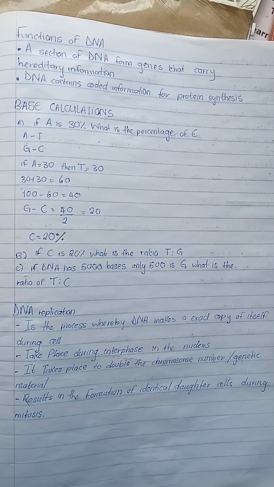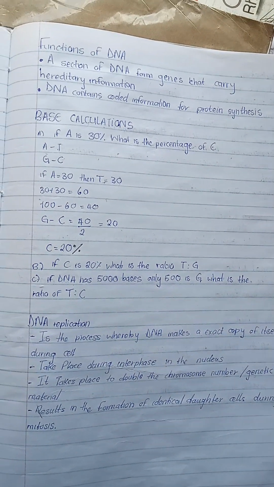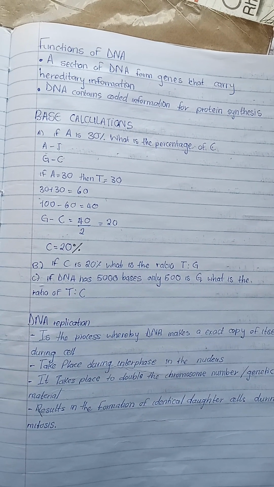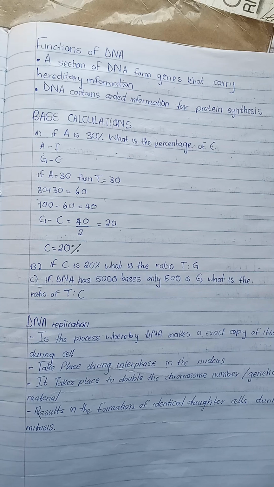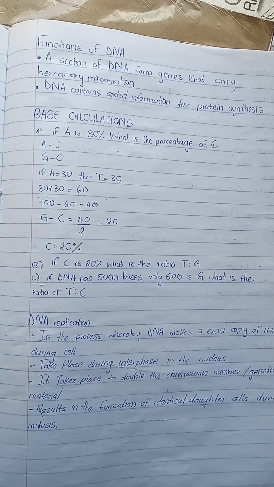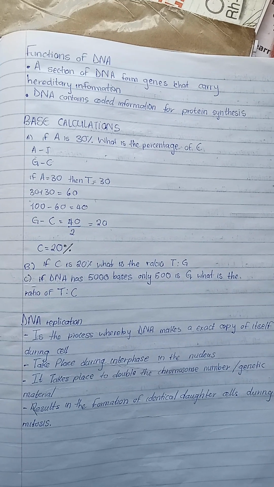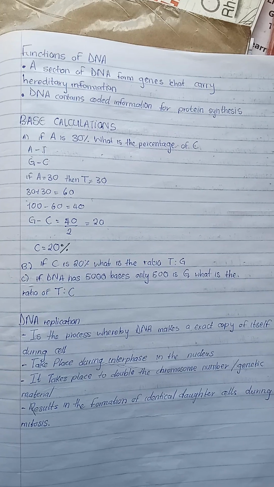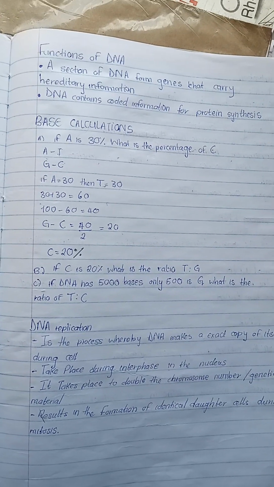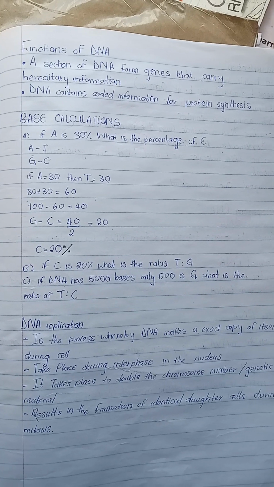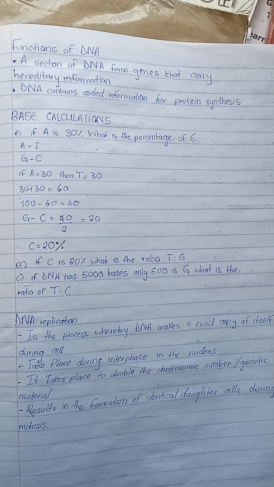But in this 40%, we know that we need to share it between cytosine and guanine. And cytosine and guanine, their relationship is complementary, meaning they are also equally expressed in every DNA molecule. So we are going to divide the 40 into 2 because we need to give some to guanine and some to cytosine. So that's why we divide the 40 by 2 to get that 20% of cytosine.